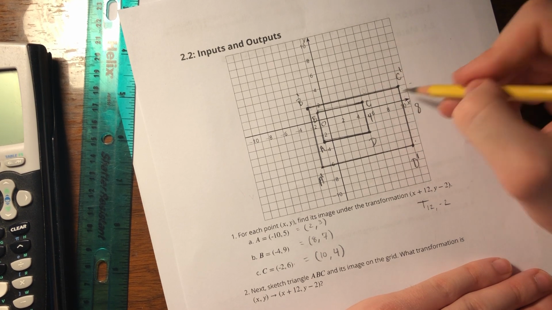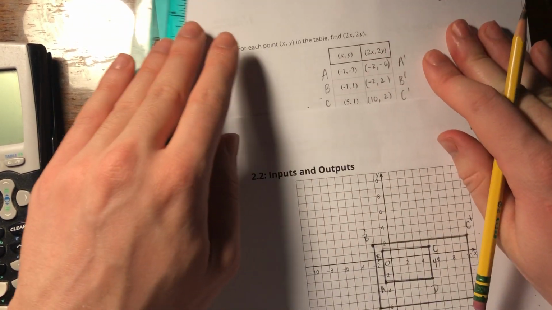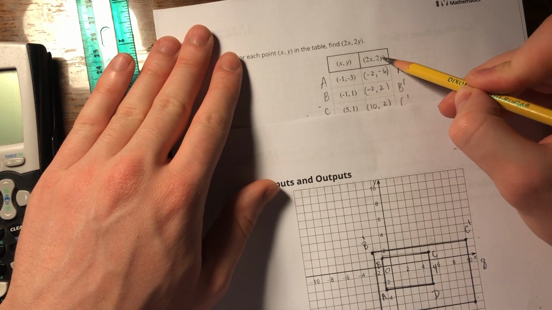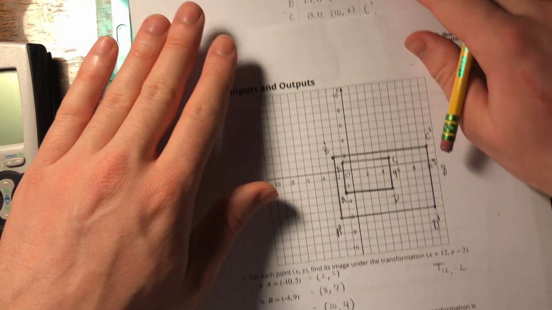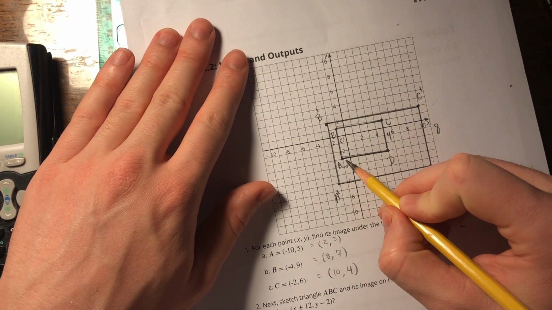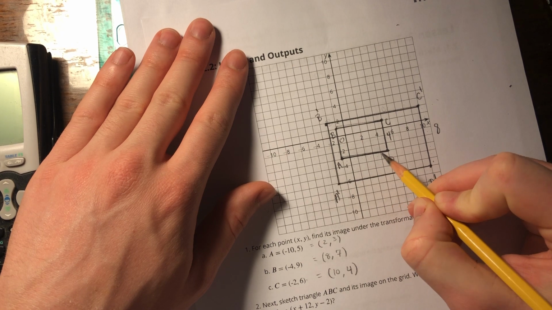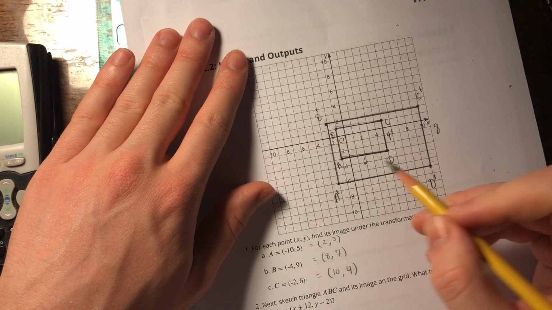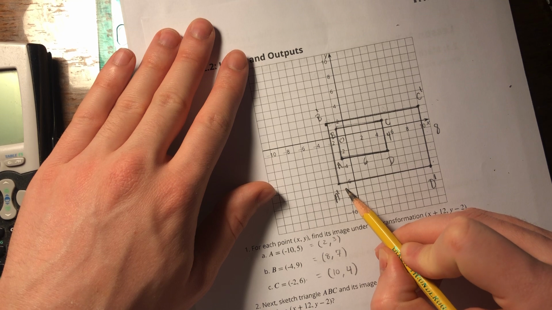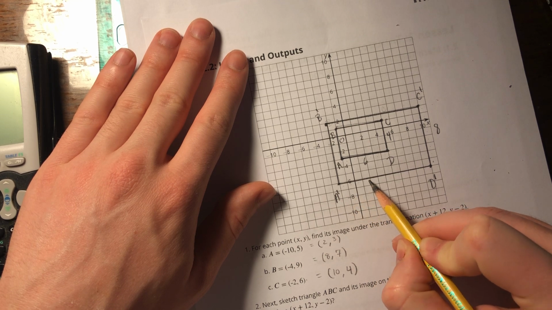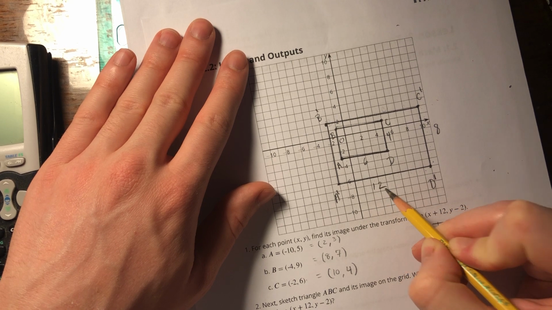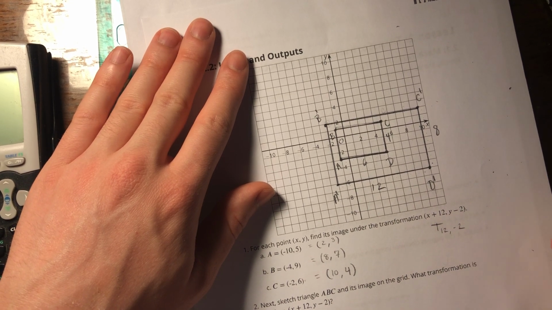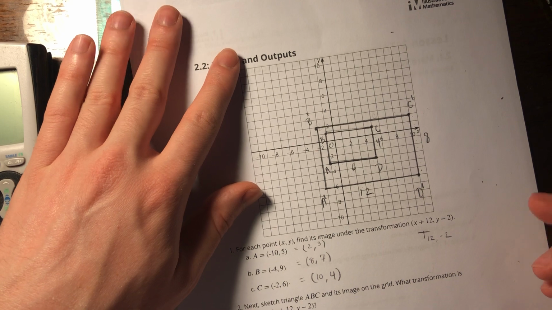All right, so it looks like that scale factor of 2 is evident, and that makes sense because we multiplied each coordinate by 2. So you would think that we would have a scale factor of 2 there. All right, now let's try this side. 1, 2, 3, 4, 5, 6. And I'm going to guess this is 12. Let's see. 1, 2, 3, 4, 5, 6, 7, 8, 9, 10, 11, 12. Good. So that is a dilation of scale factor 2.